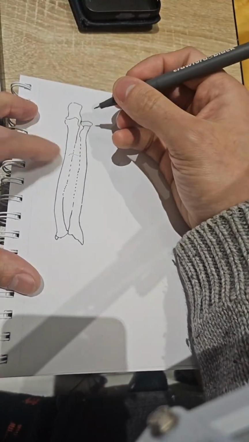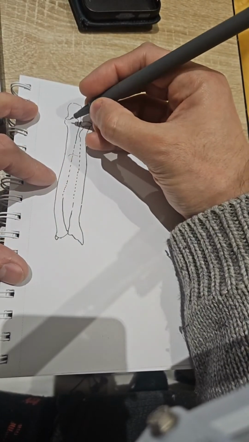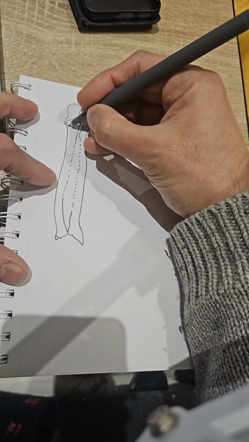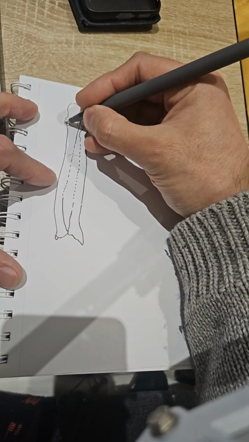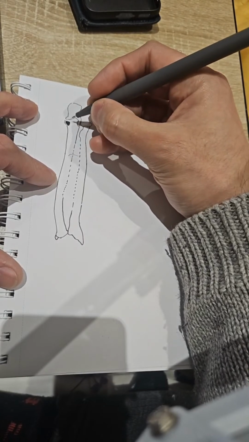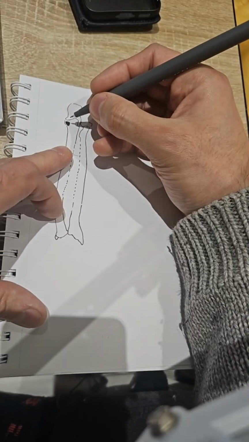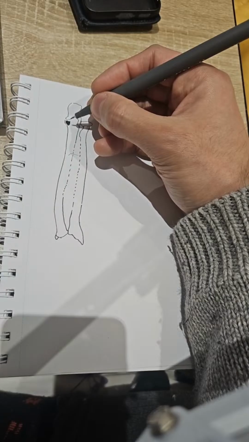Oops, I dropped my pen and already made a mess here. Okay, this bit here. This is the slip of origin of flexor digitorum superficialis. Flexor digitorum superficialis, okay?